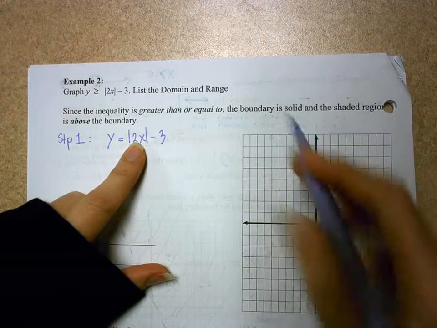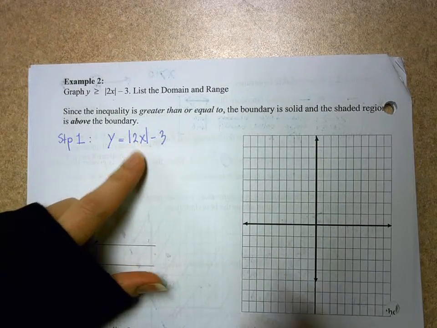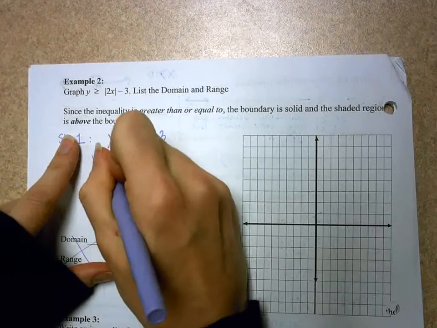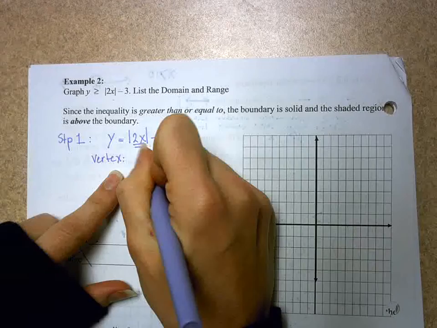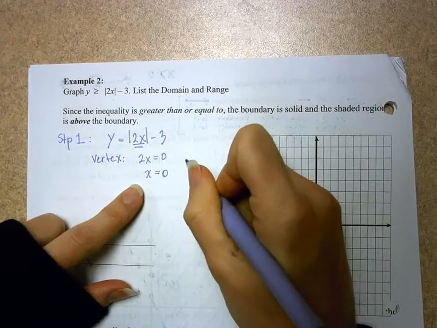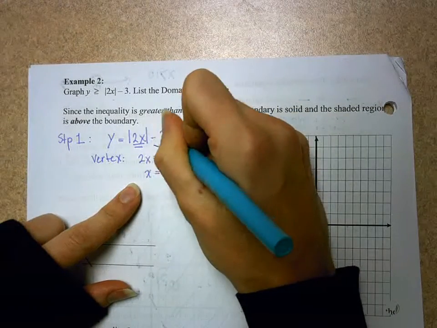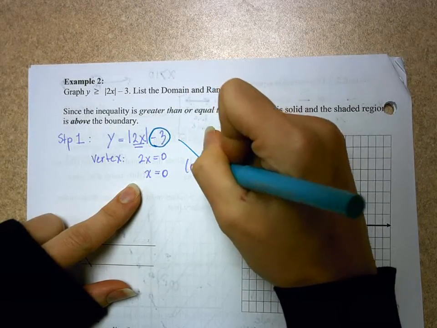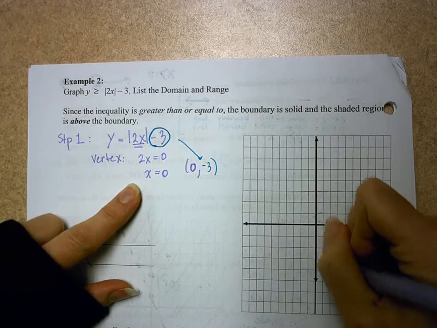Remember, when you're graphing absolute value, you know it's going to be a v, but we don't know where the v will be located. So we have to start by finding the vertex. So take the inside, set it equal to 0, solve for x, and that's the x-coordinate of our vertex. Where does the y-coordinate come from? Exactly what's outside. So we have 0, negative 3 is our vertex. 0, down, 1, 2, 3.